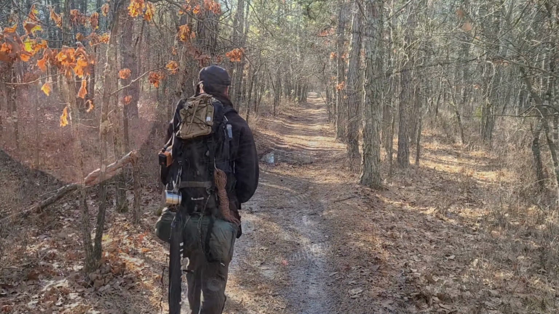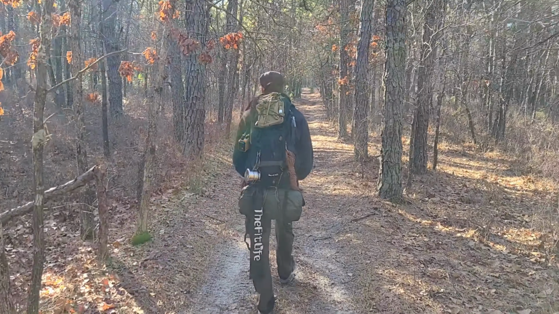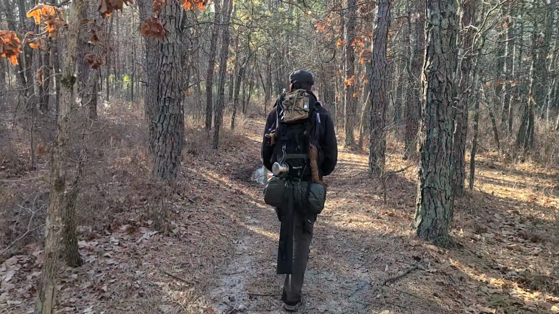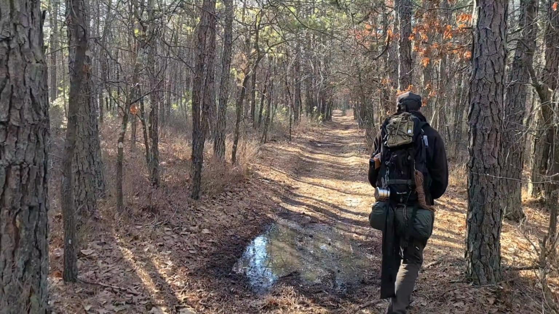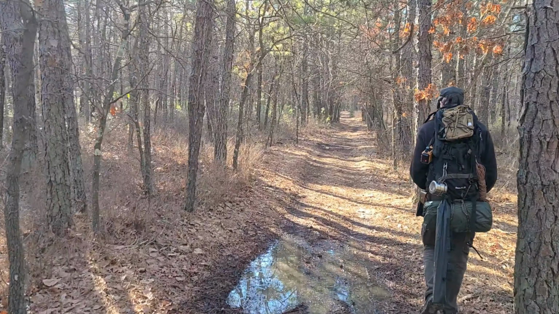Still heading in the right direction. Alright, so we're only about 100 feet away from it now. And what we're walking on, even though it's an ATV trail now, it used to be a road for the village.